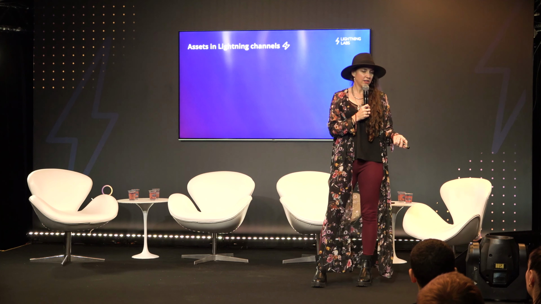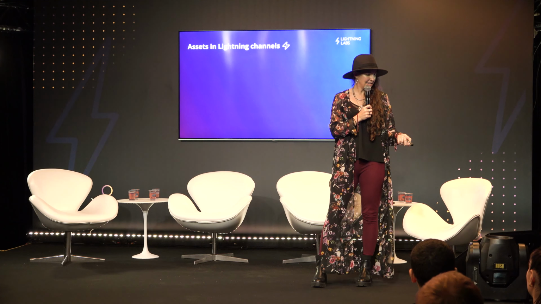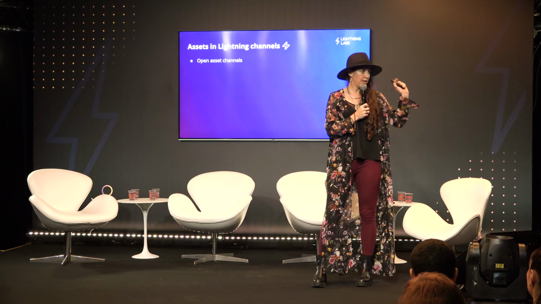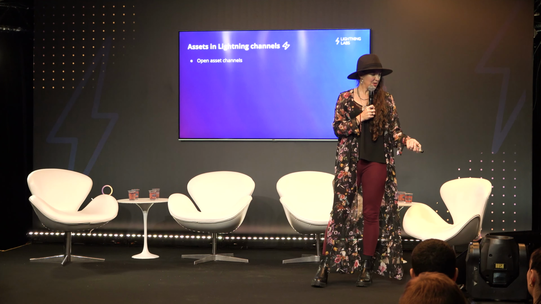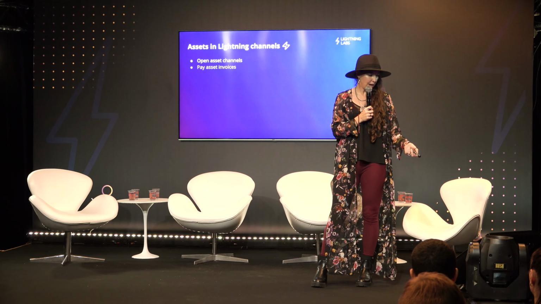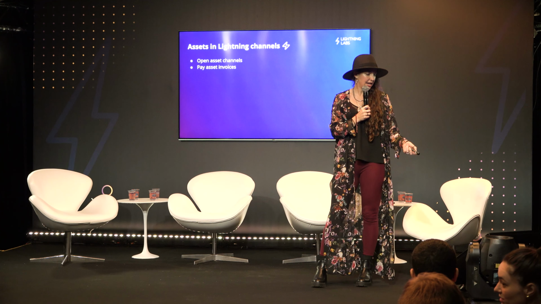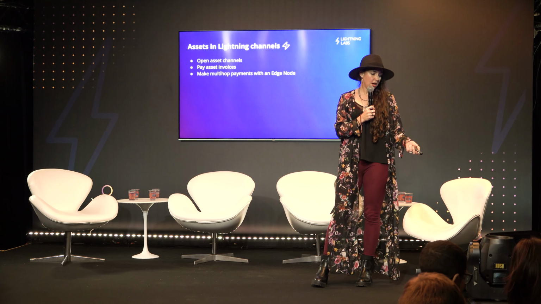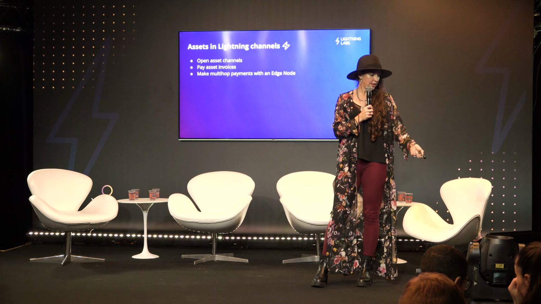Now, let's talk a little bit about assets in Lightning channels. All right, so we're going to show you, hopefully the videos will work, we'll see. We're going to show you opening an asset channel and talk a little bit about how that works. We'll show paying an asset invoice. And then towards the end, we'll talk about multi-hop payments with an edge node and what that means.